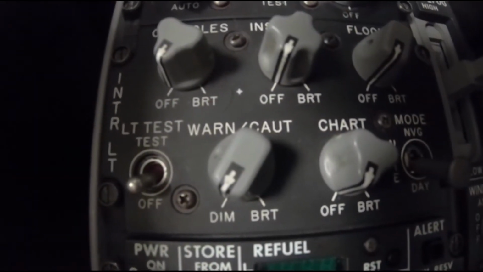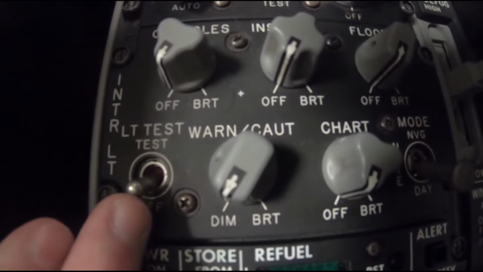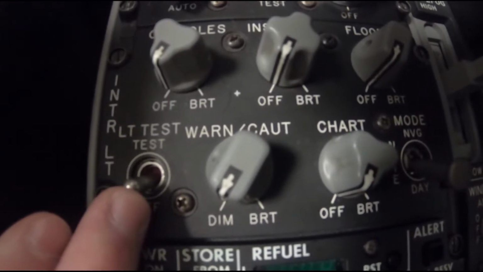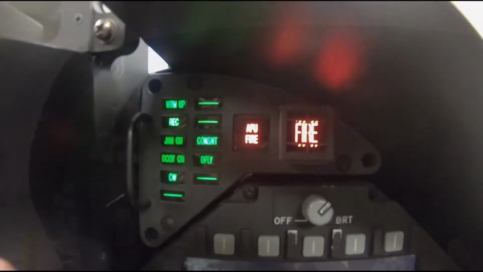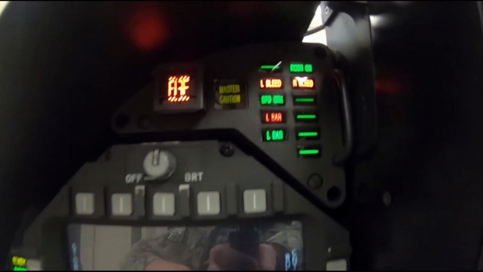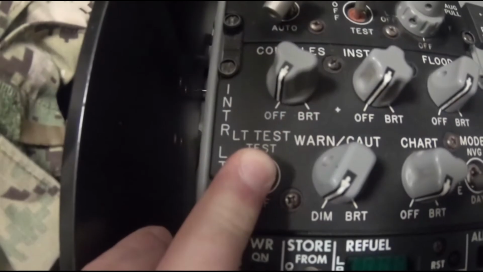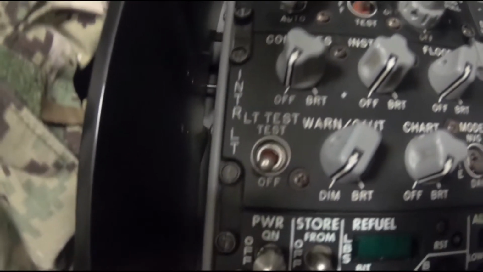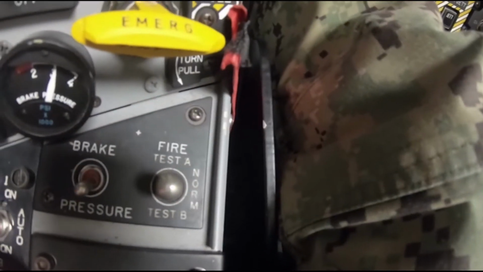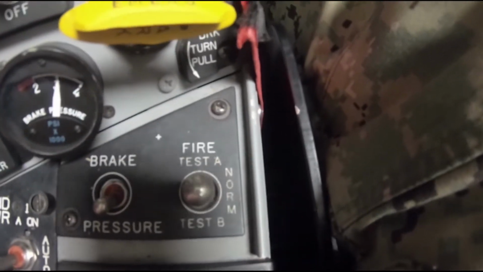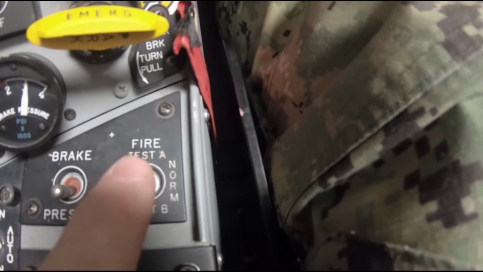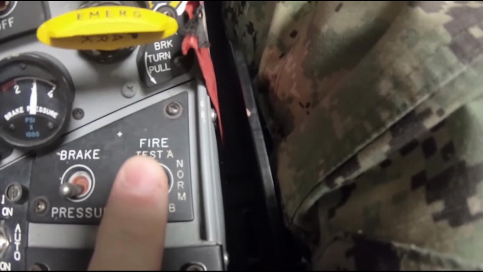On the interior lights control panel, press the lights test switch to test. Verify that all fire lights, APU lights, and bleed air lights illuminate. Release the light test switch. In the following steps, make sure the switches are held a minimum of 2 seconds to prevent false bulb failure codes. Press and hold your fire test switch to loop A.